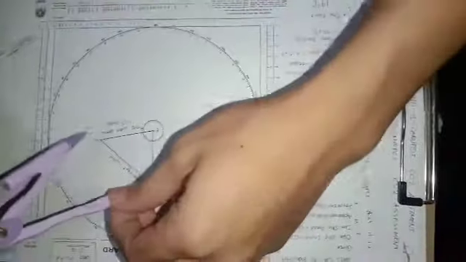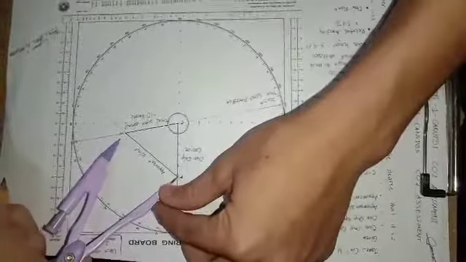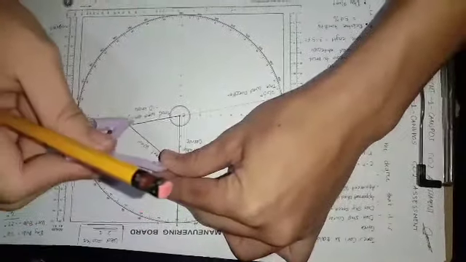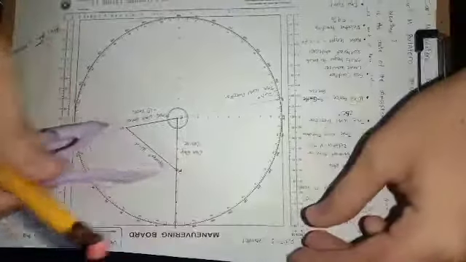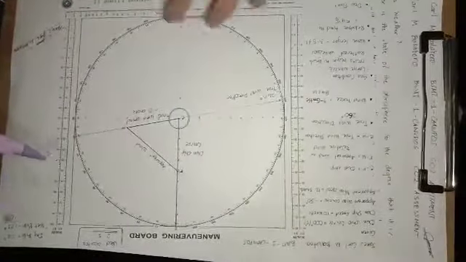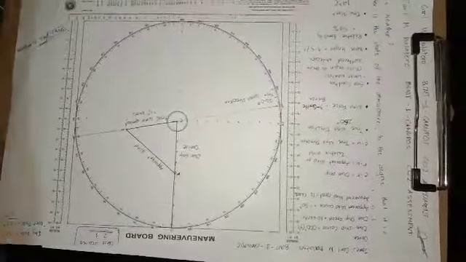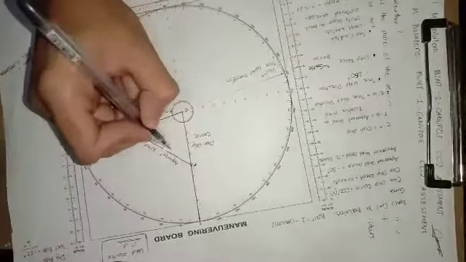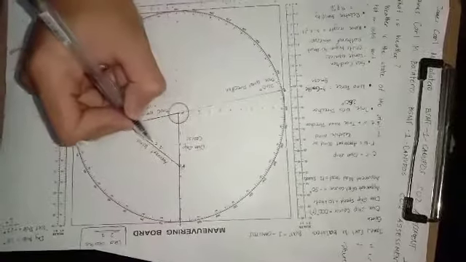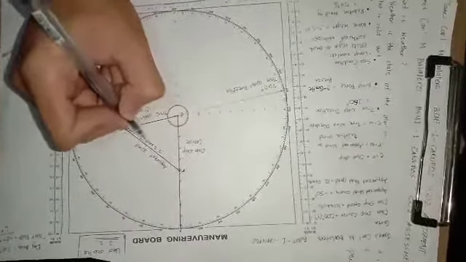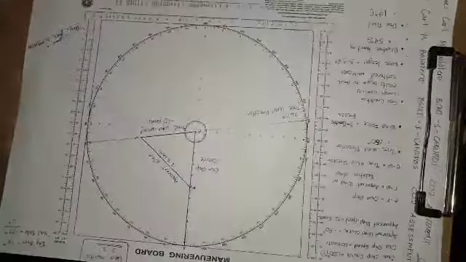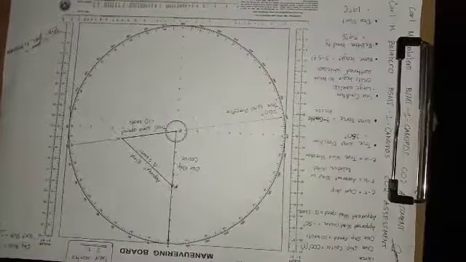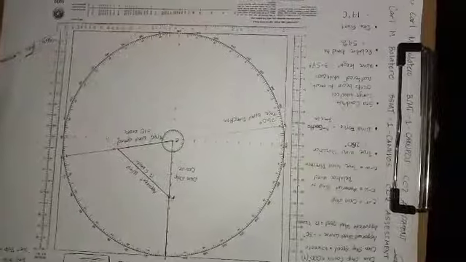Then we're going to from R, here we get our W. So this apparent wind speed has a 12.5 knots speed. Then we get the W.